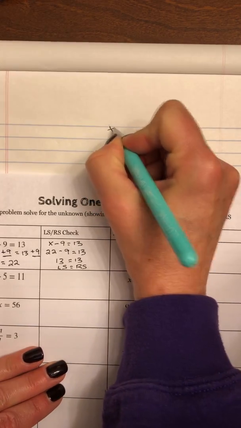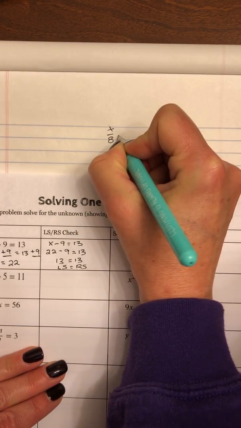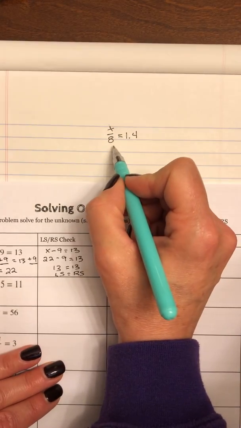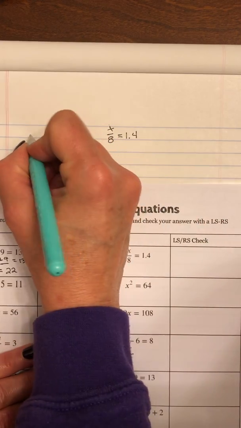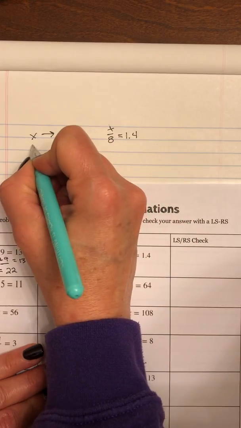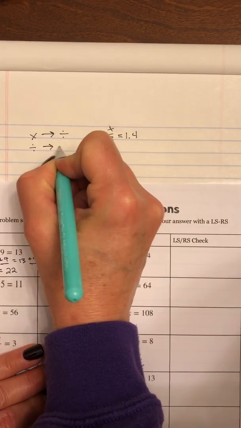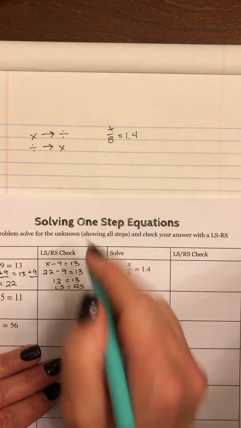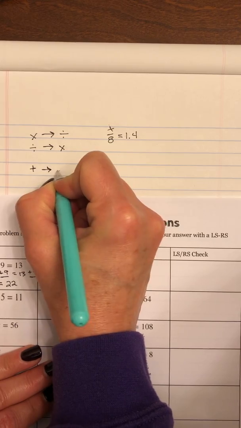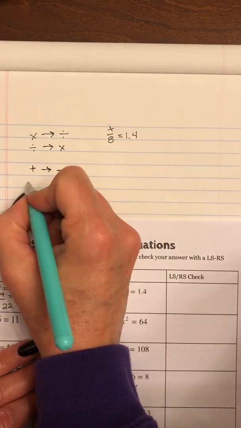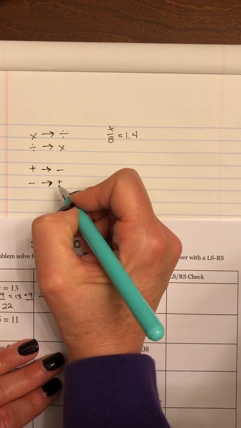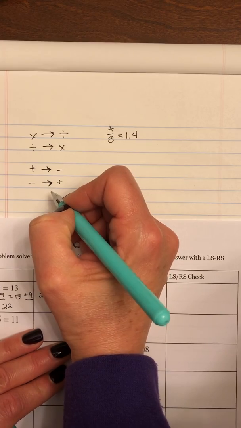So we know that x divided by 8 is equal to 1 and 4/10. Let's solve this out. We know that the inverse operation of multiplication is division. And on the flip side, we know that the inverse operation of division is multiplication. Just because we're here, why don't we try this? Addition, inverse or opposite operation is to take away, or subtraction. Subtraction, the inverse, is addition. If we have these particular ones down pat in our brains, we're sure to be successful.